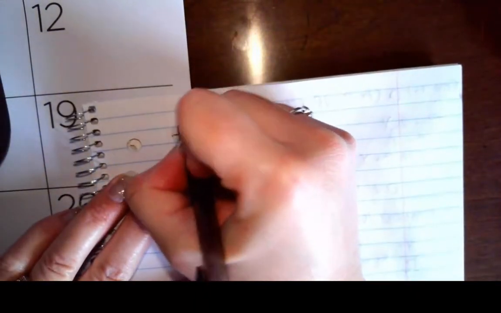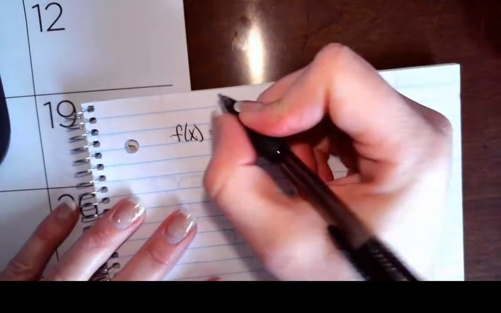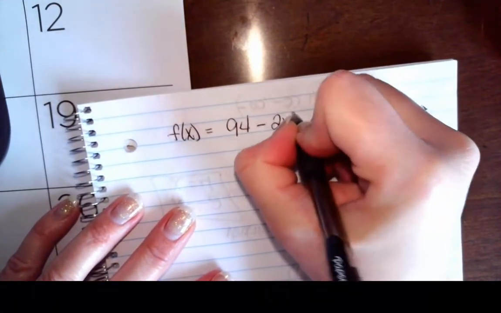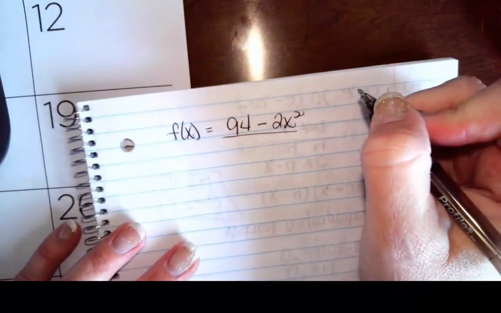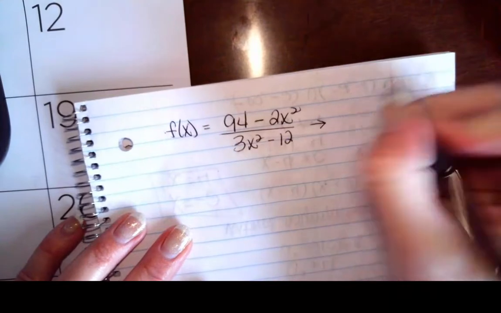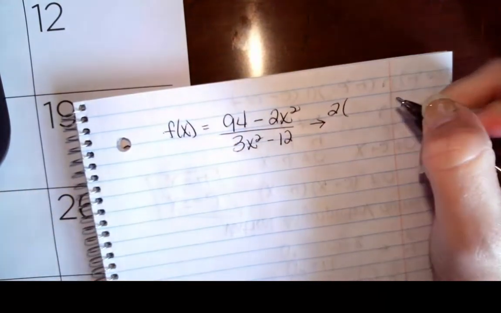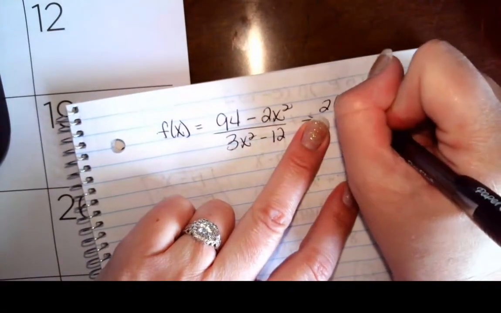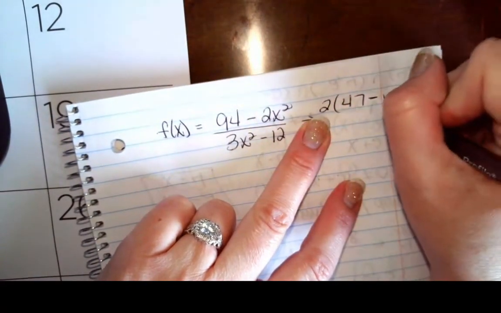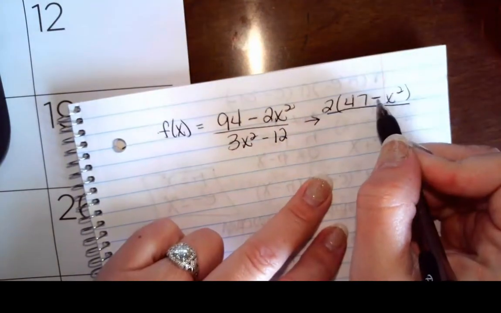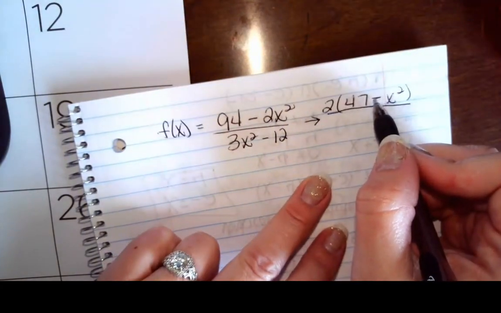So I have f of x equals 94 minus 2x squared over 3x squared minus 12. Okay, so first of all, on the top, I know I can pull out a 2. So that's going to be 45, 46, 47. So I've got 47 minus x squared over, so this is not really the difference of 2 squares, but I'm going to show you how to manhandle them in a second.